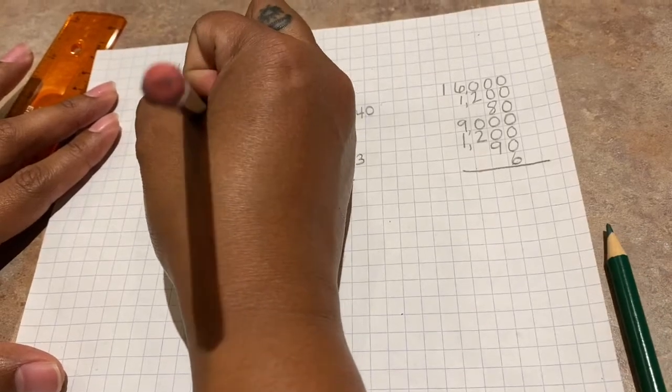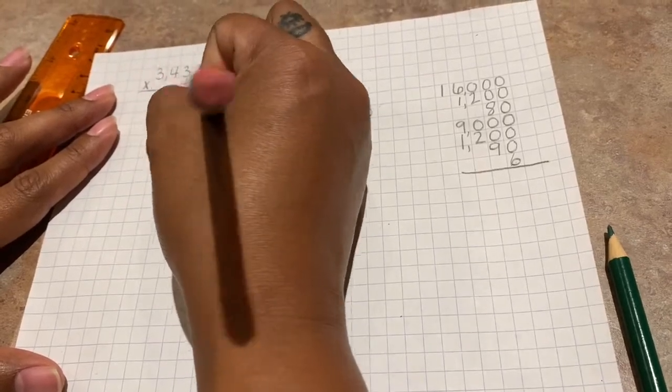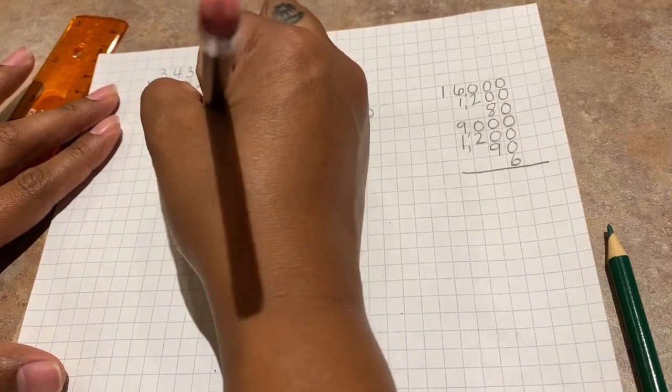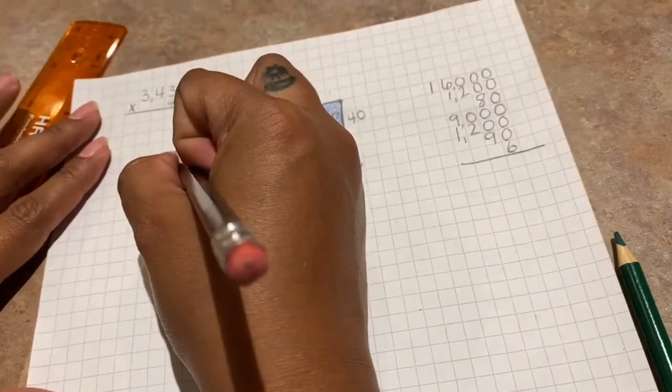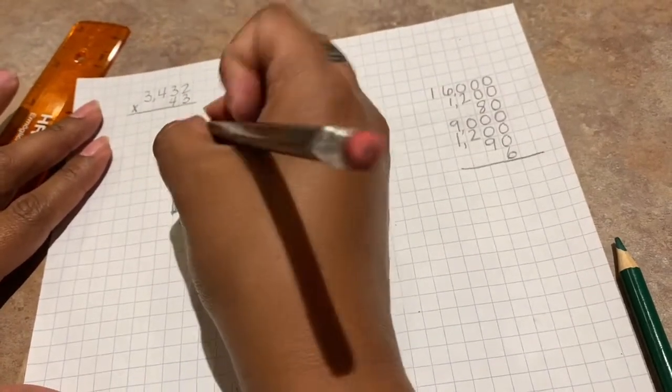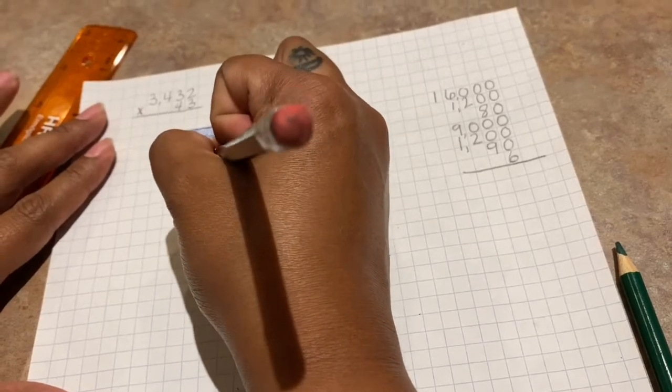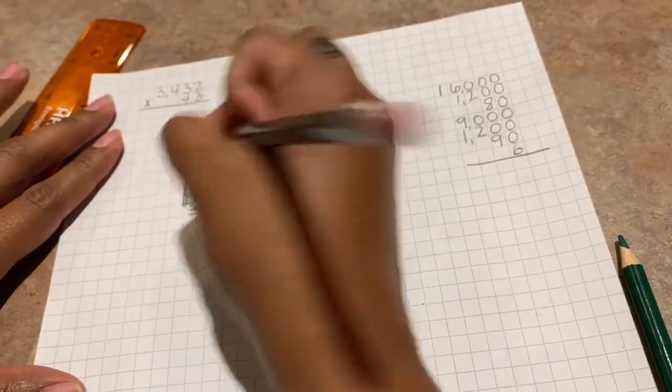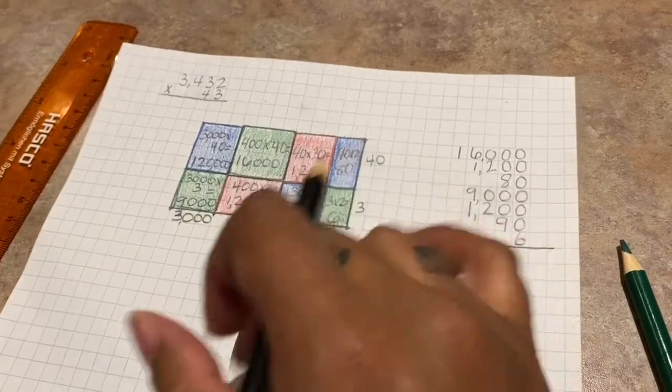Inside we're going to write 3,000 times 40 equals 120,000.